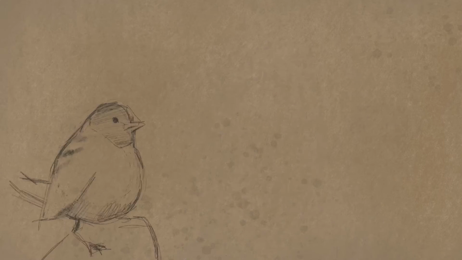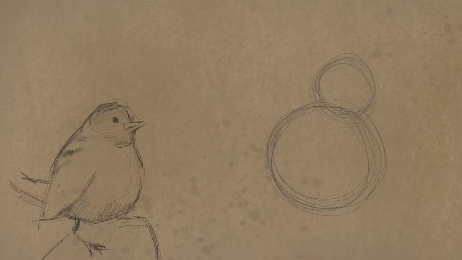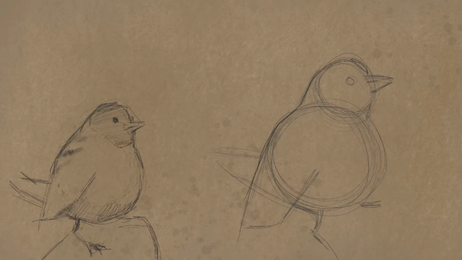Now let's take this bird, for example. It is a little less obvious, but still we can break it down into shapes, like the two circles for the body and for the head, and we add a neck, some wings, the beak, and a leg. Erase the lines in between and you're done. It definitely takes some practice to see all these shapes, but spend some time analyzing whatever you're drawing and you'll be just fine.